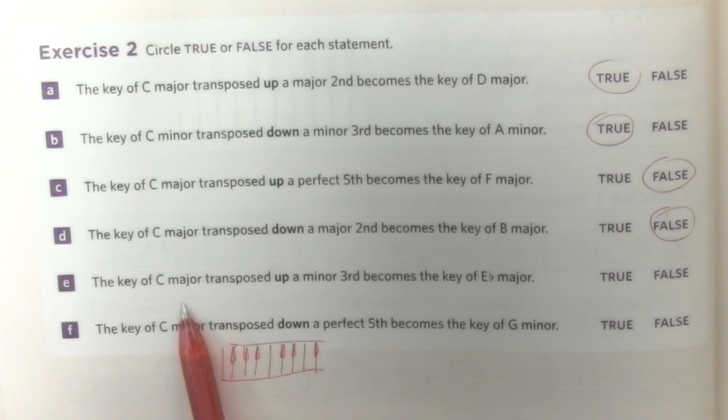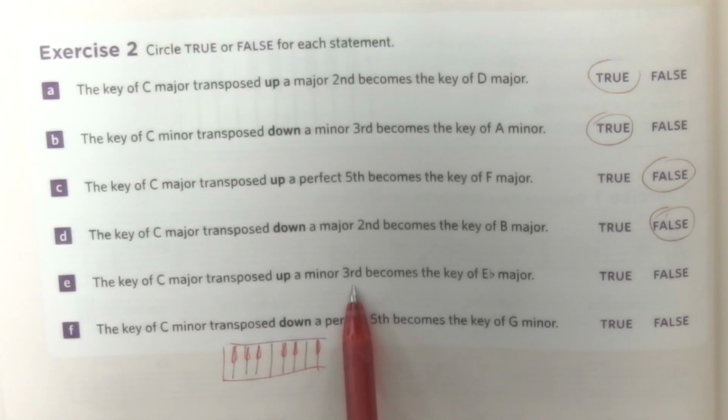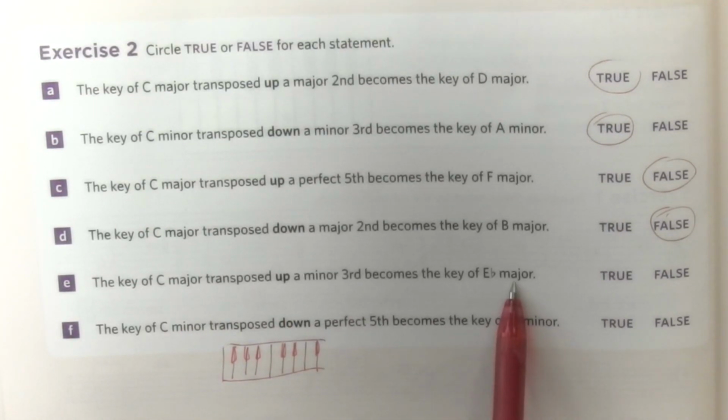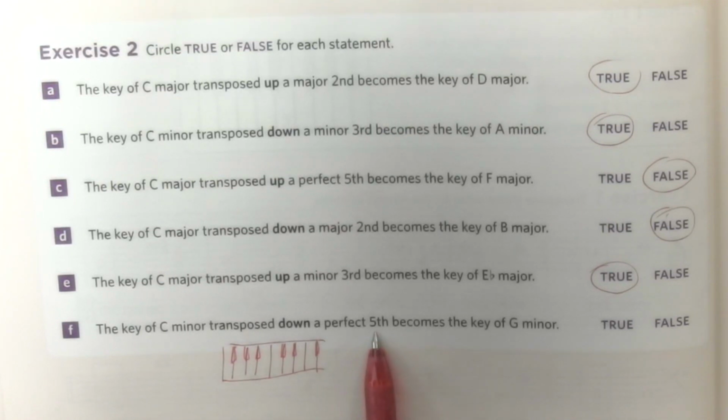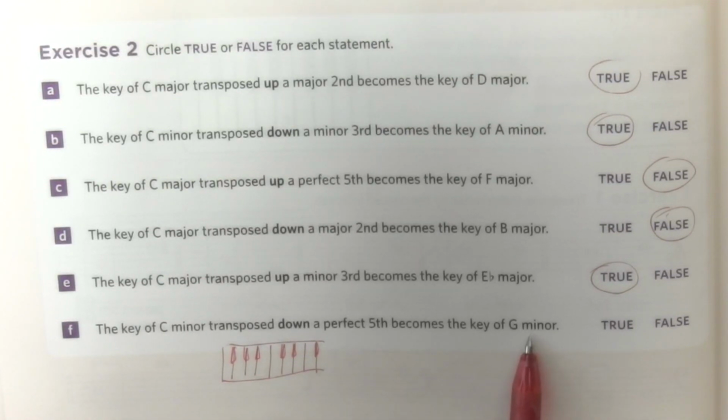C major up a minor third becomes E flat major. C major, 3 semitones above, 1, 2, 3, E flat. So yes, correct.